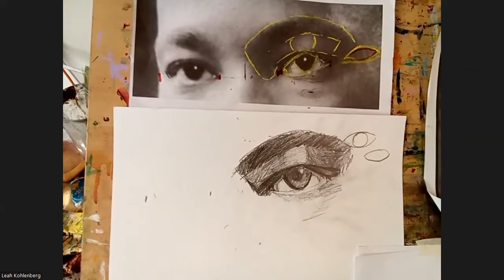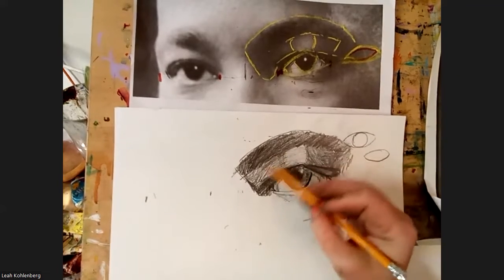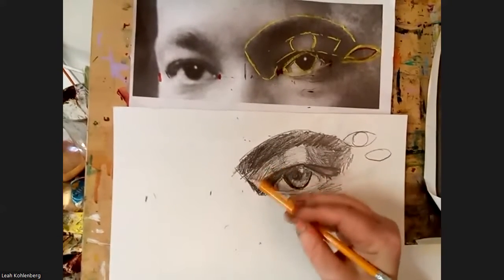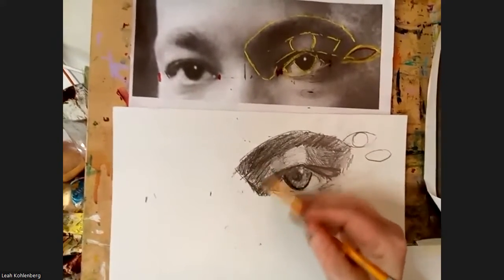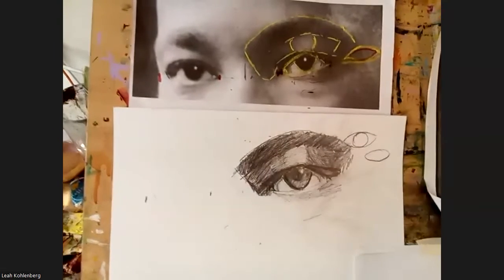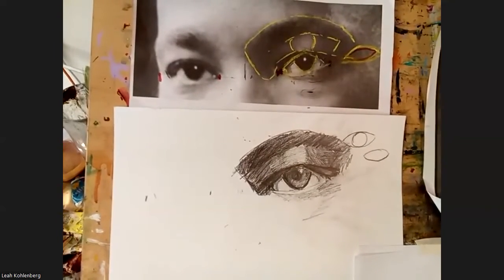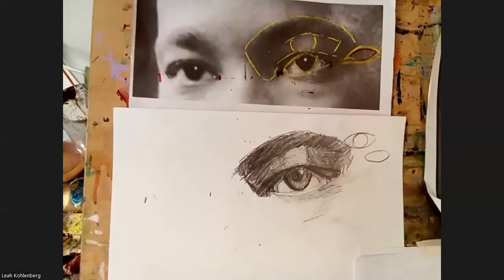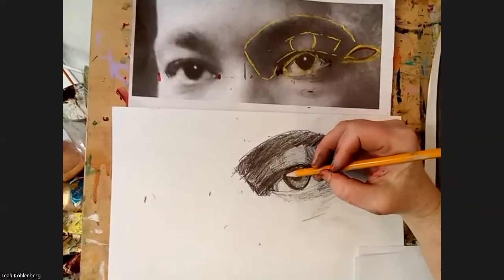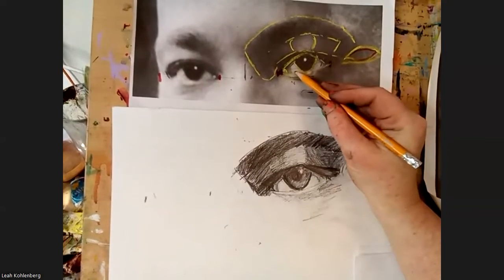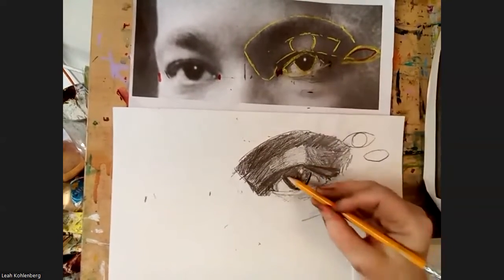Mariana, you guys are creating edges of things that aren't really there. Mariana, watch your shapes. This shape is not correct. Look at it really closely.